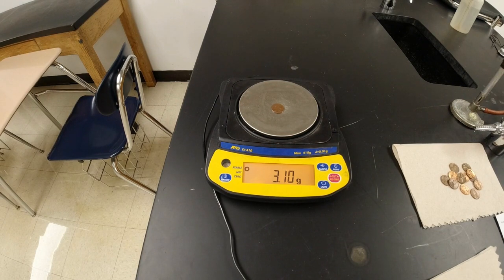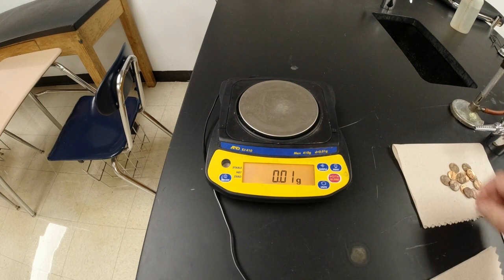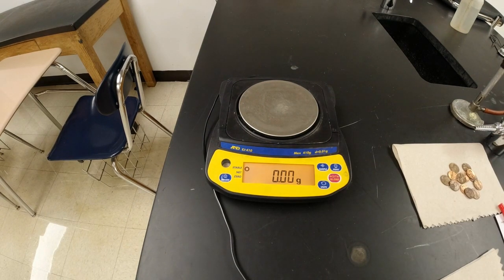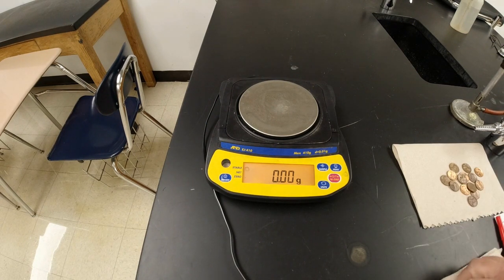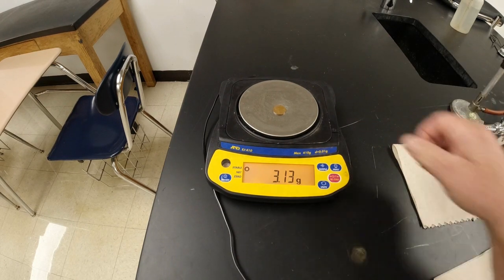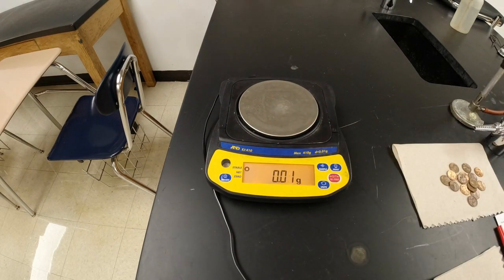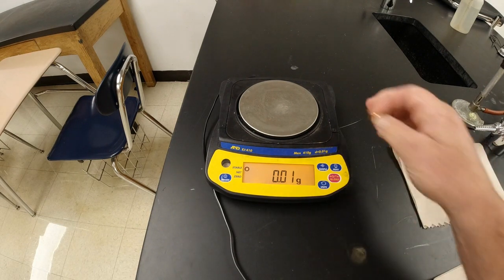$1966, 3.11 grams. Next penny, 1979. And that one is 3.10 grams. Next penny, 1974. 3.13 grams. Whoops, 3.13. And next penny, 1990.